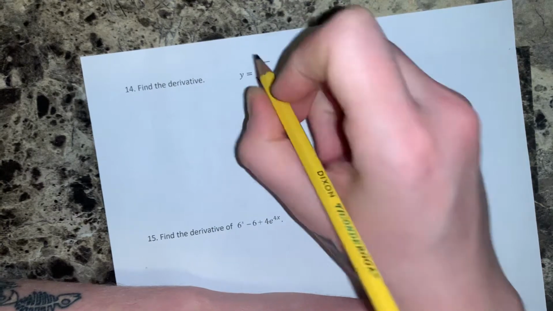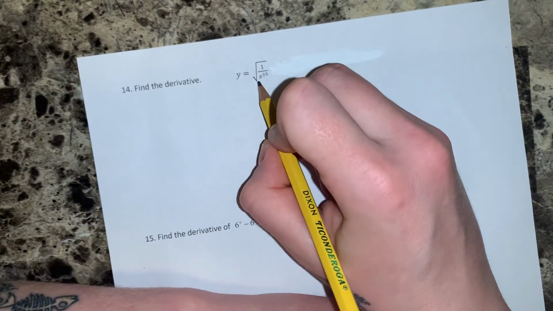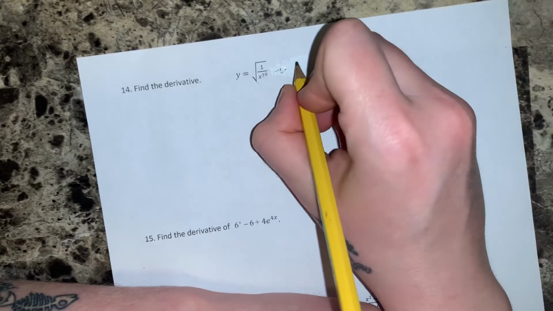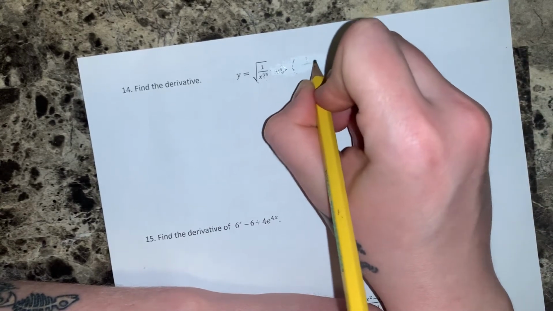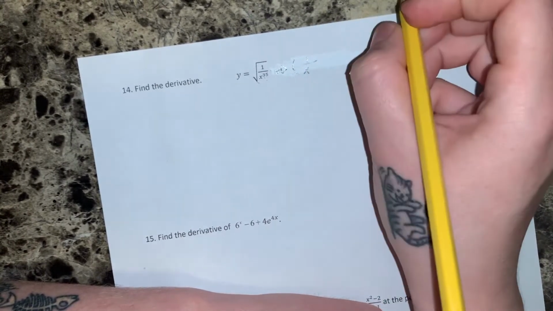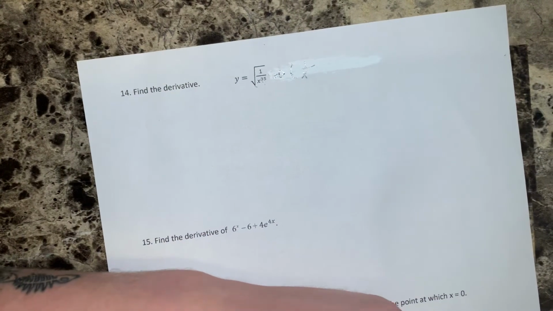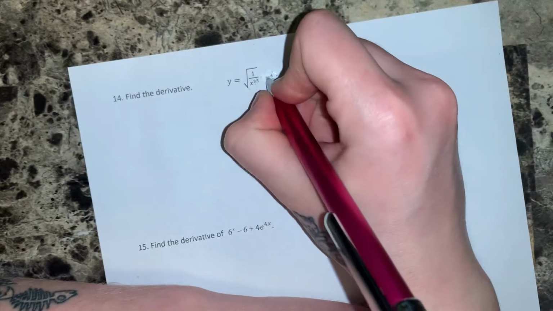So because I have a root here, okay, I'm going to have a fractional exponent. So this guy is going to turn into 1 over x. Well, you can barely see that. Let me use a pen while I'm writing over this white out. Okay.